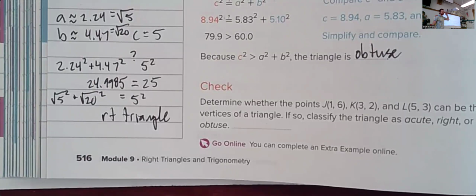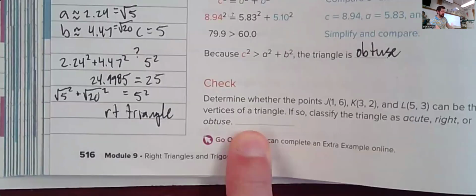So here's kind of a little thing that you can think of. If you're using decimals and the decimal value ends up being super, super, super close, go back and double check squaring the square roots to see if it's exactly the same. Chances are it certainly could be. So this is a right triangle.